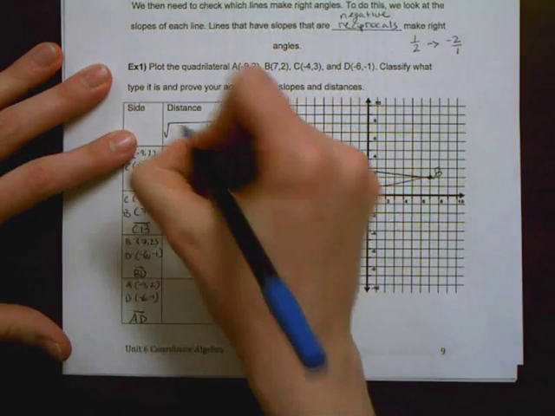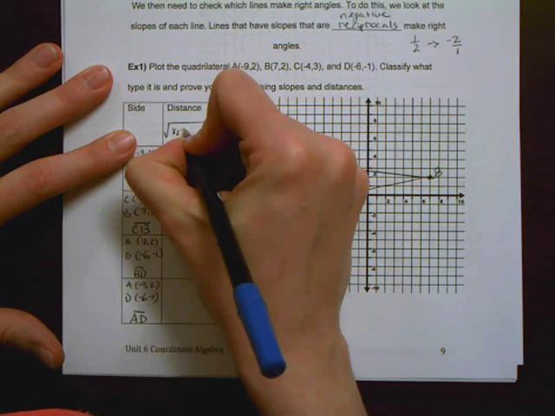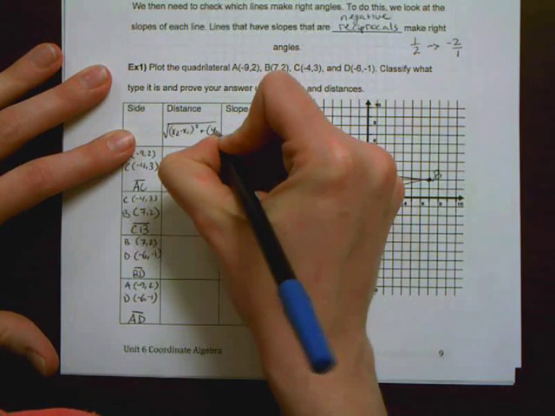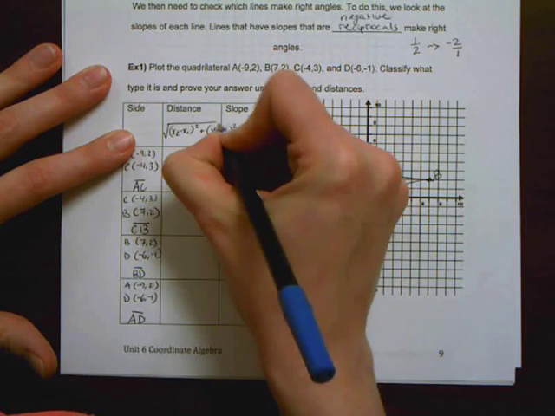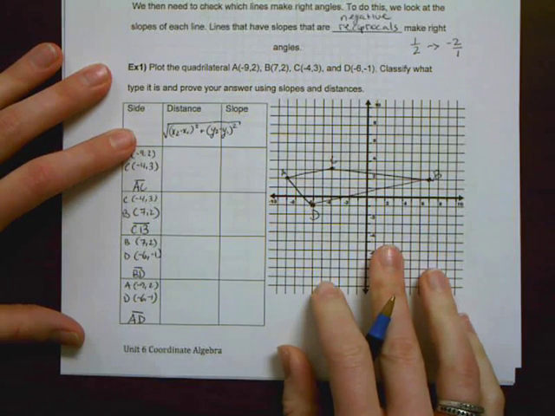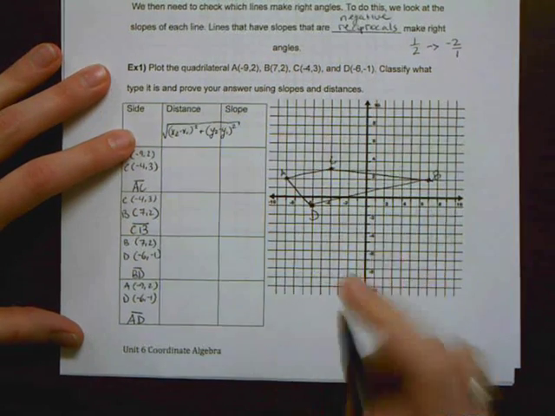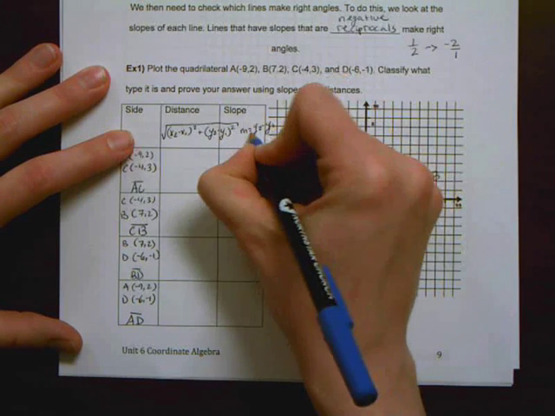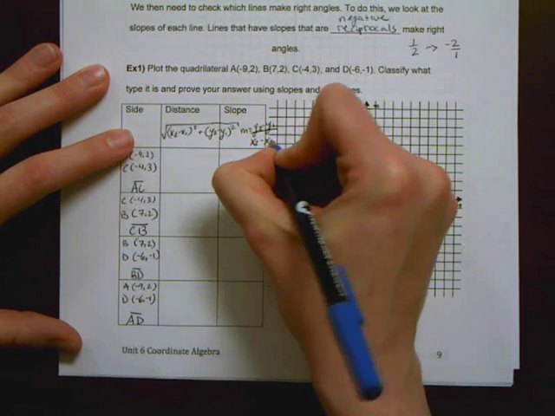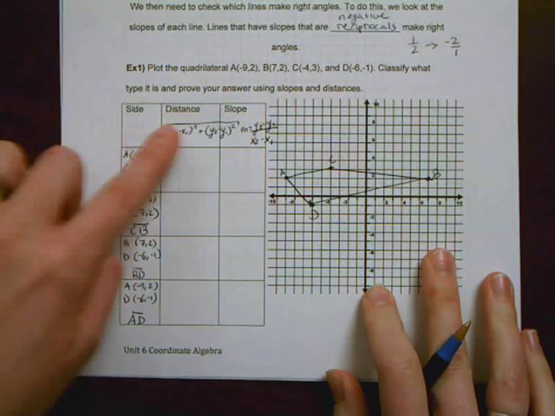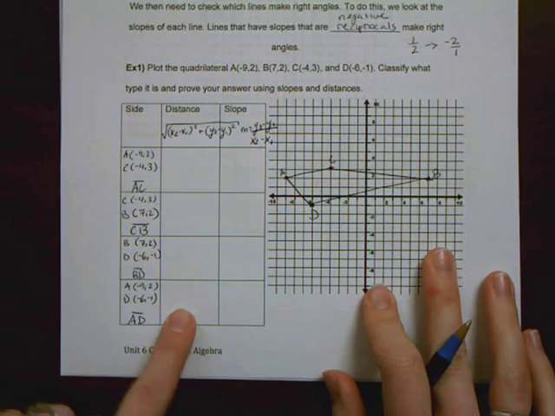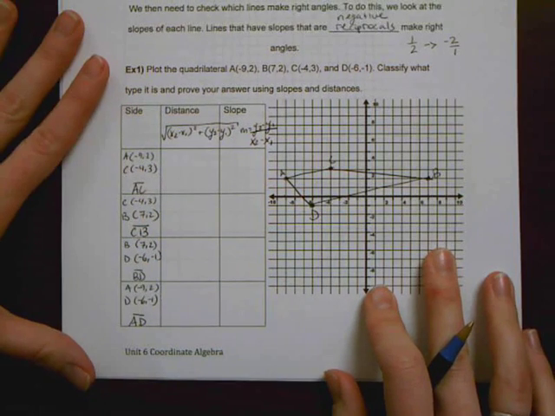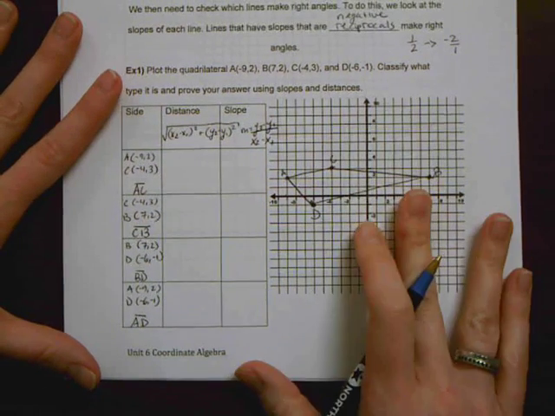So remember your distance formula, I'm just going to write up here, is the square root of x2 minus x1 squared plus y2 minus y1 squared. I ran out of room a little bit there. And then my slope formula is y2 minus y1 over x2 minus x1. So this is the formula I'm going to be using right through here. So 4 different sides, and then I'm going to use this formula down through here.